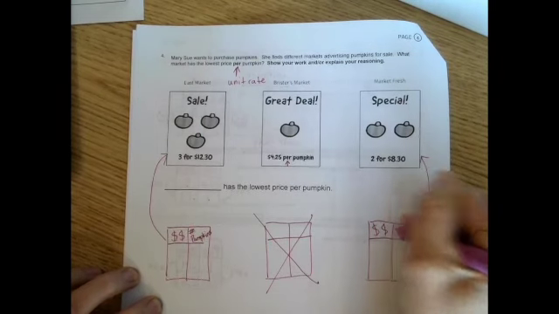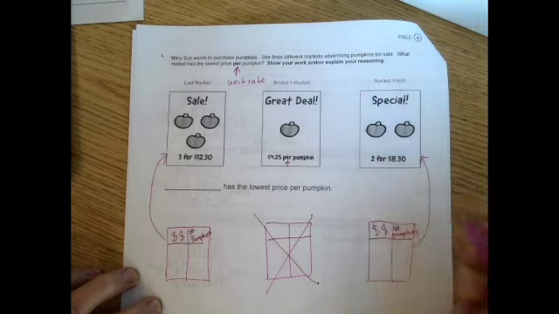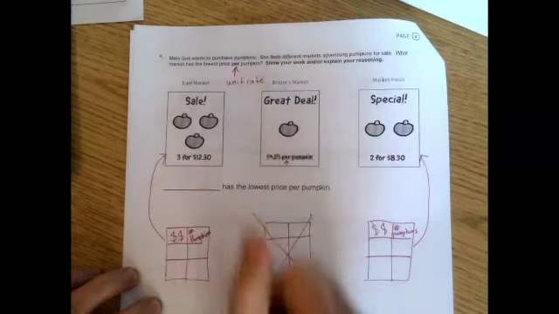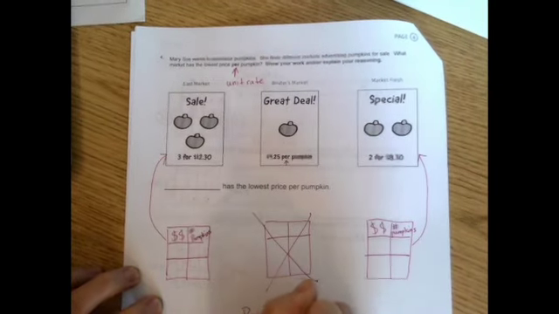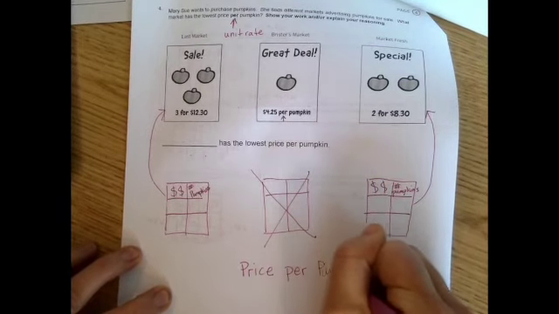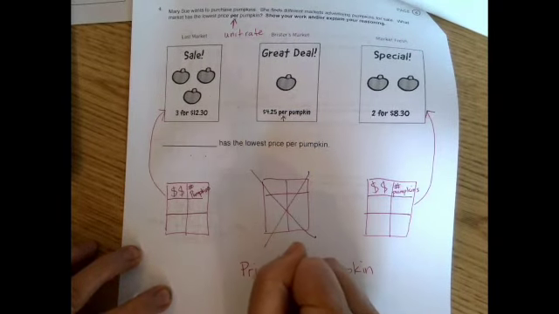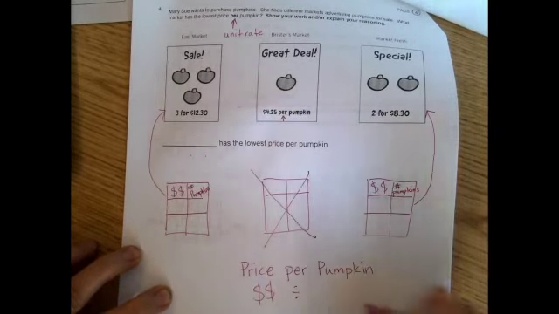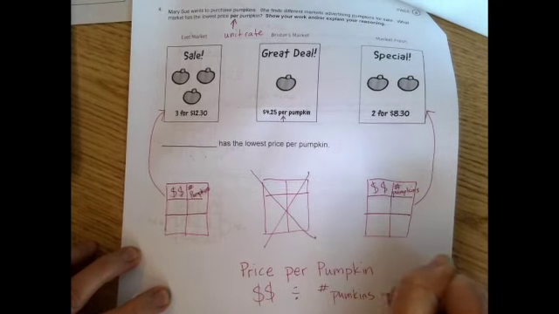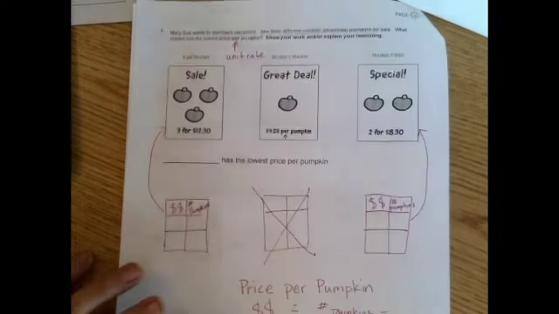And I've got money, and I've got number of pumpkins. Okay. I need to find out my price. Remember we talked about this. Price per pumpkin. It's a lot of P's, right? So what that means is I'm going to take the money and divide it by the number of pumpkins, and that's going to equal my unit rate of how much each pumpkin is.